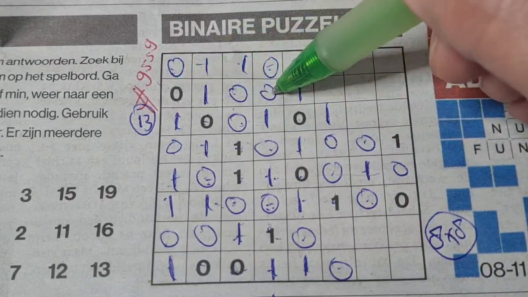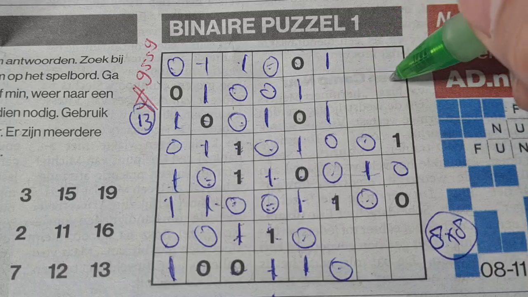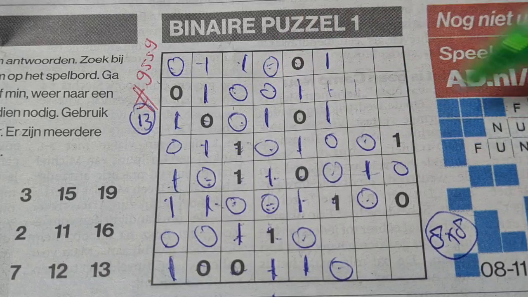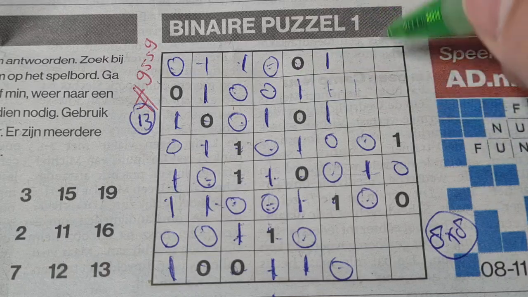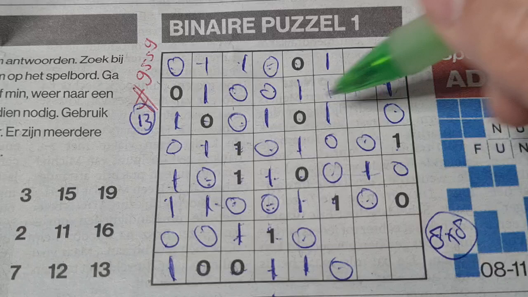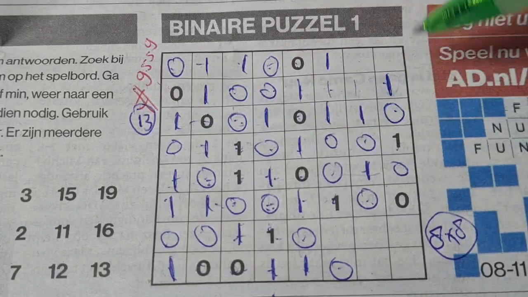And we have here 3 O's. If I place number 4 there, then we have 3 ones in a row in this row. Not allowed, one of the rules, so this can be no. This should be a 1. Between the ones comes an O. 4 O's we have here, so the rest are ones.